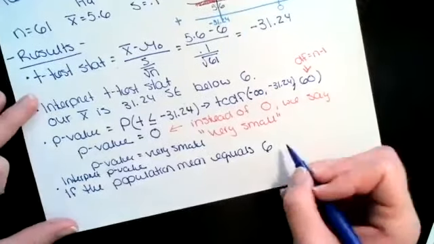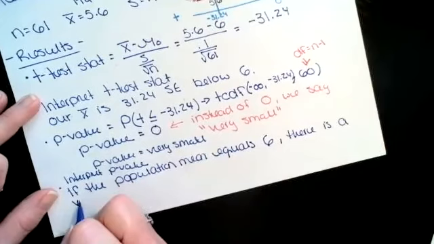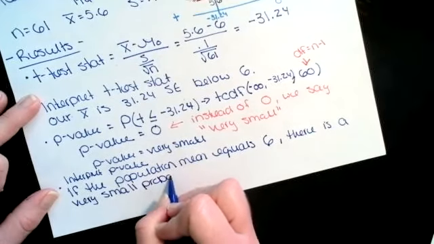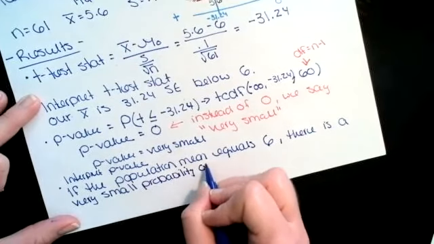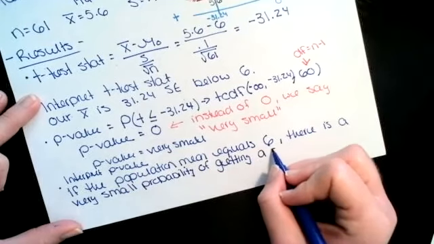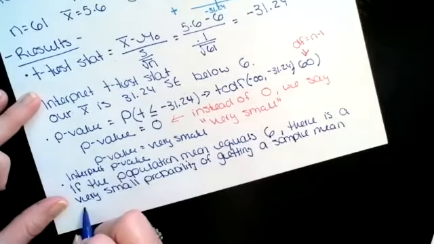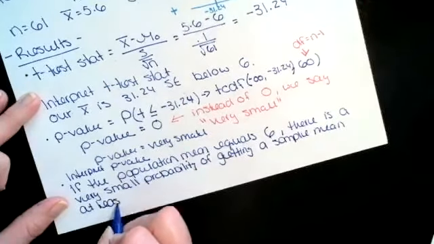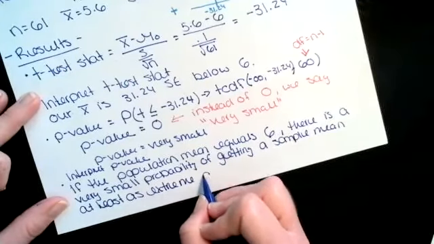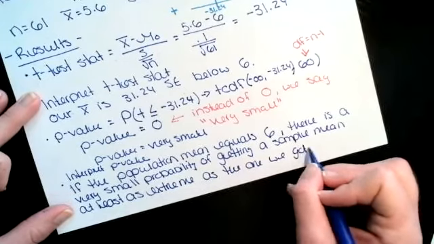So if the center is 6, there is a very small probability of getting a sample mean that's numerical at least as extreme as the one we got from sampling.